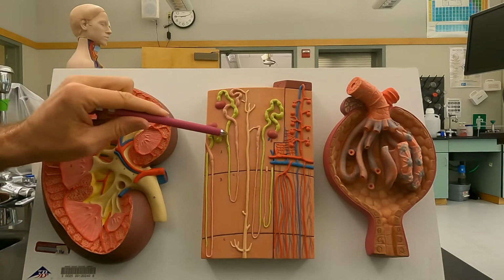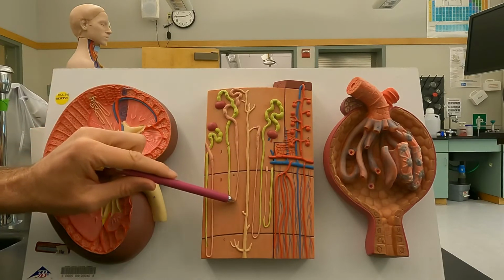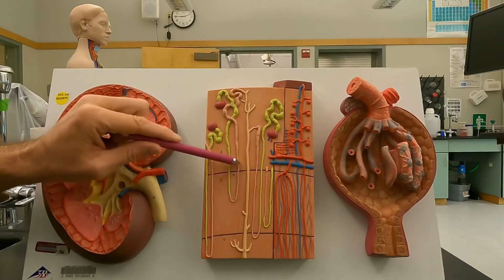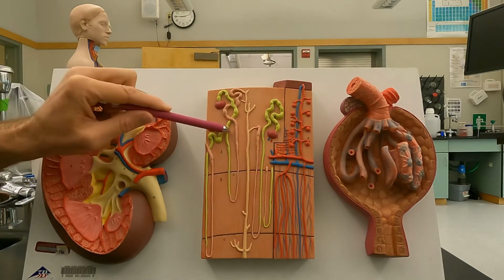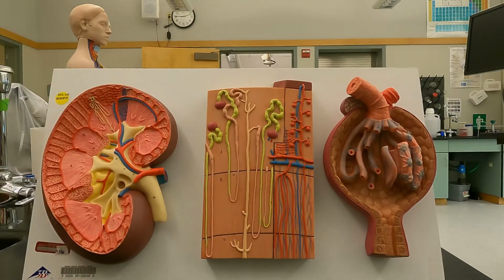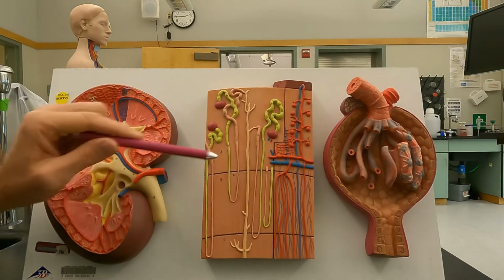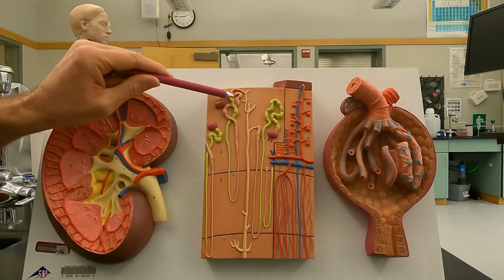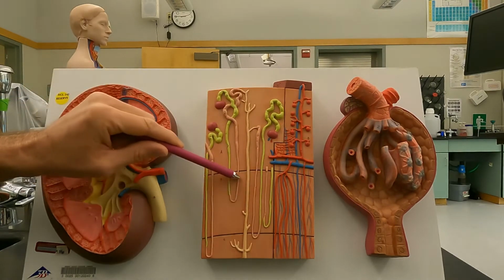Then it goes down into this next long structure. Anybody know what we call that? The loop of Henle. Yeah. There we go. And there's a descending and an ascending portion. And at this point, we're reabsorbing more sodium. We're reabsorbing more water. You know, you have some stuff like that going on. So we have proximal convoluted tubule into the loop of Henle.